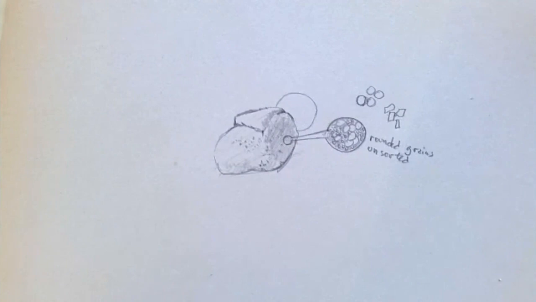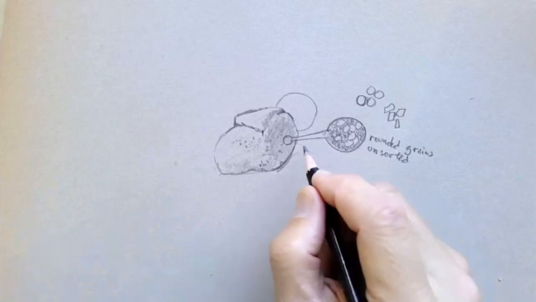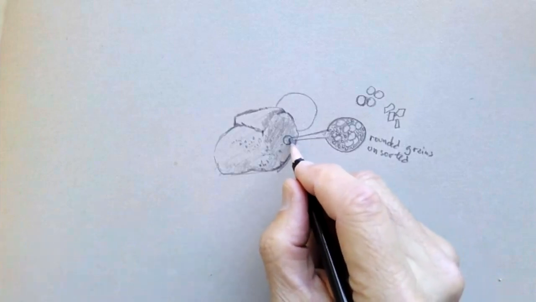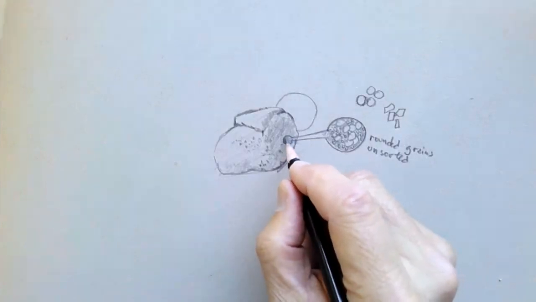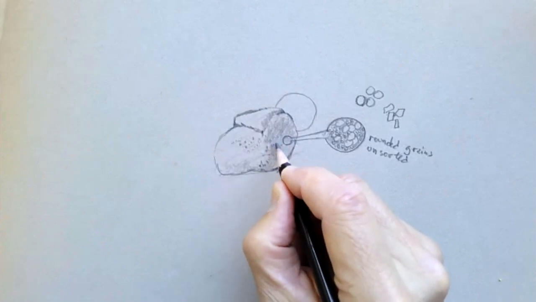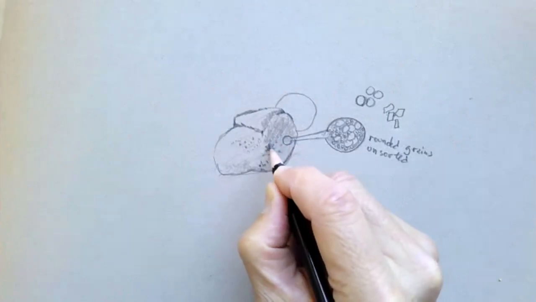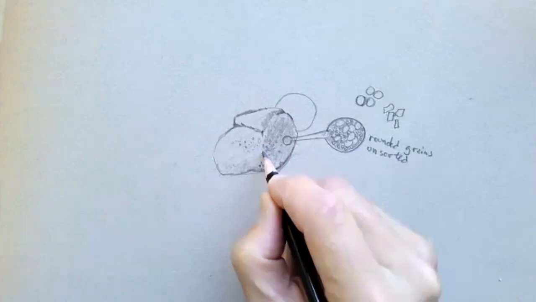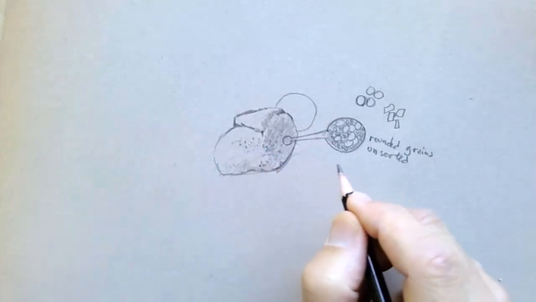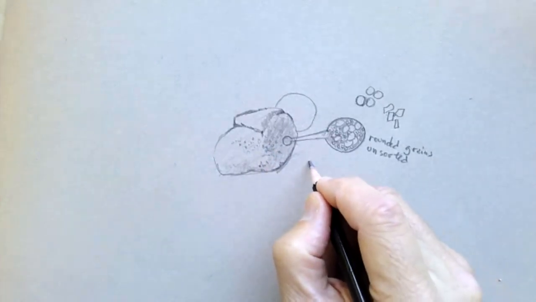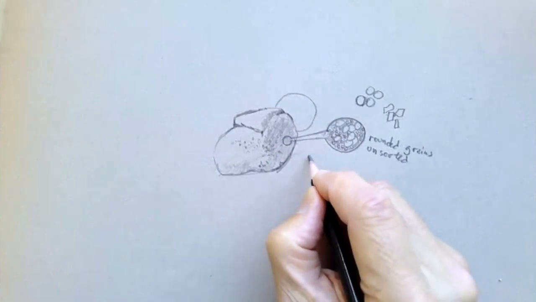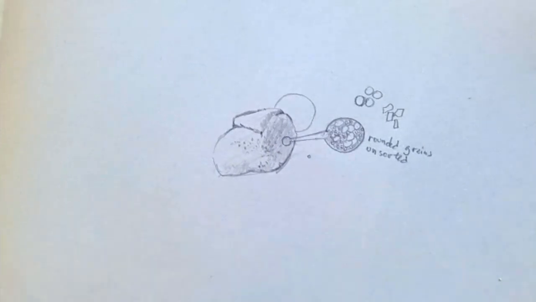Another thing that you can do here is look at the general size of these grains. A lot of the classification of sandstones is done by the size of the grains. So if it is little particles of sand, like you're used to seeing on the beach, then it's a sandstone.